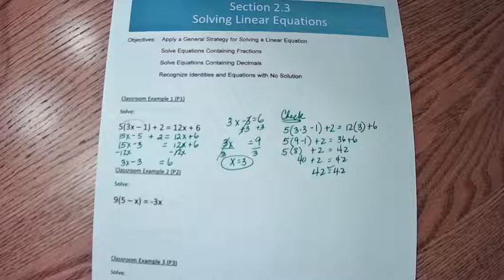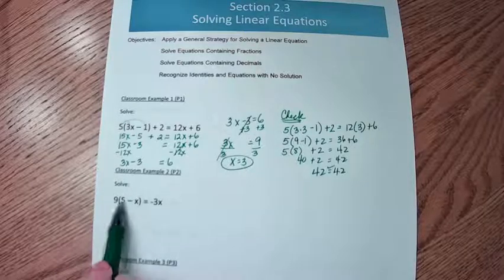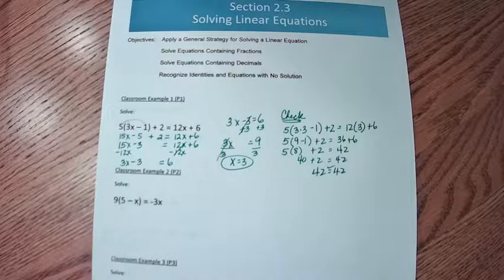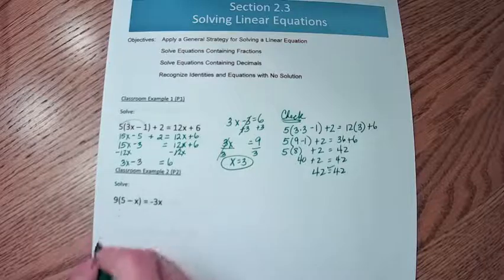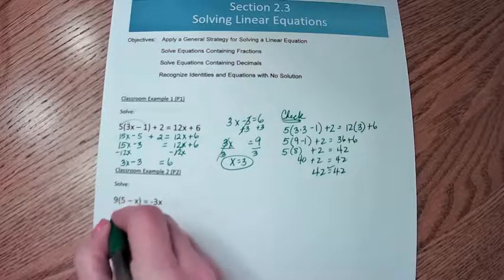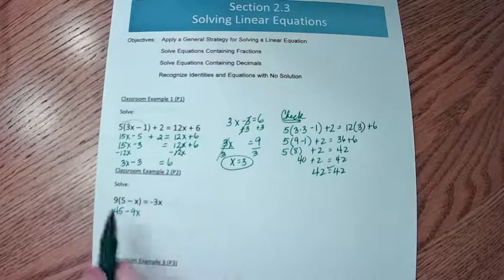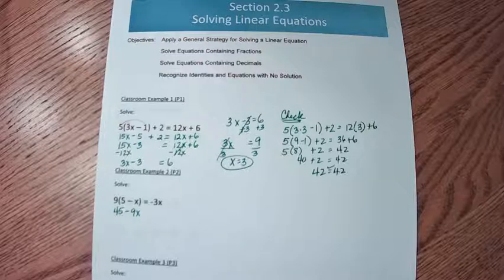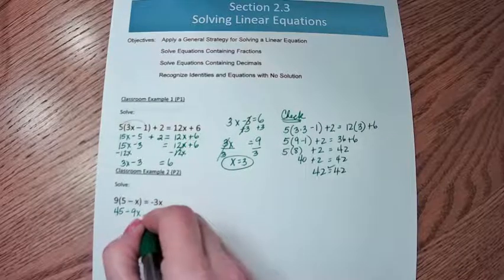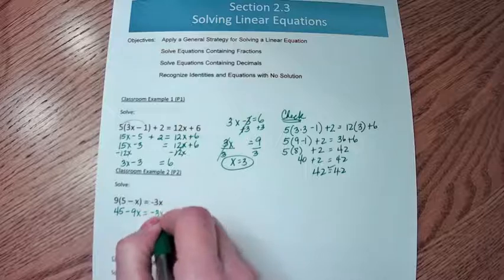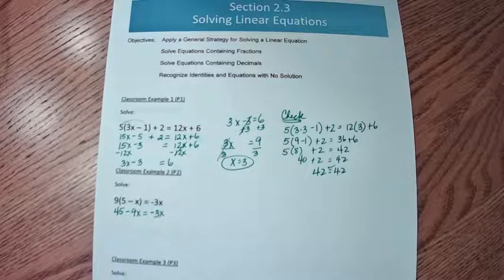In classroom example 2, again, the same technique as we want to remove the parens by using the distributive property. Distributing that 9, we're going to get 45 minus 9x, don't forget to multiply all the terms inside the parens, equals negative 3x.